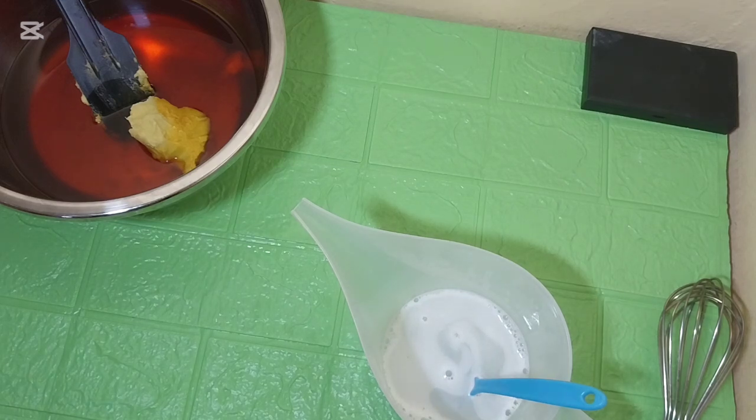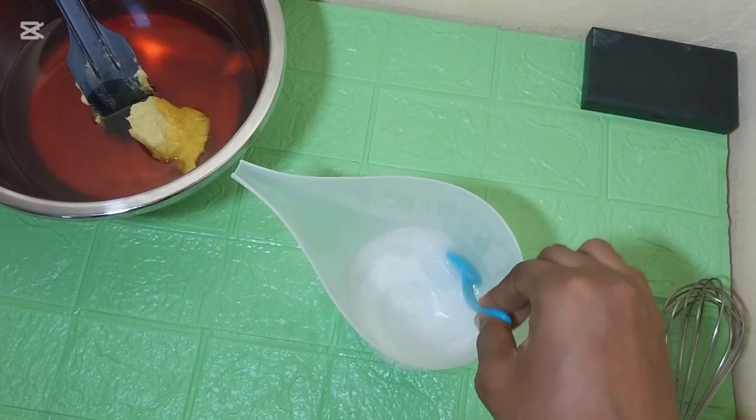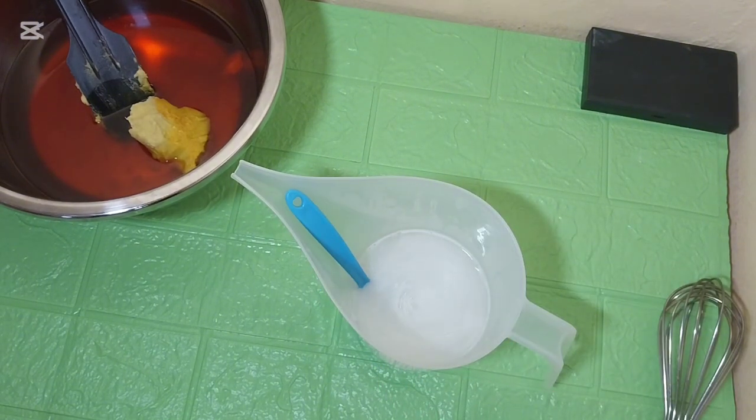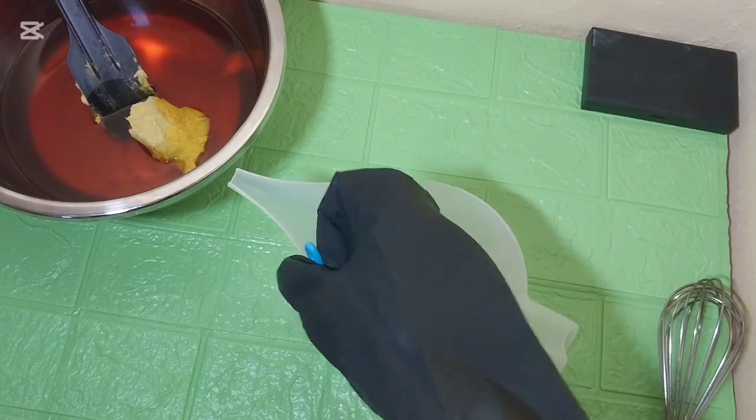So please, I don't know if it's too late to say this, but you have to exercise very serious caution when you are working with lye. Ideally, you should have your gloves on to prevent the lye solution from spilling on your skin. You should also wear clothing that covers your body, like long sleeves if possible. And you should use safety goggles, so that there will not be any splash on your face.